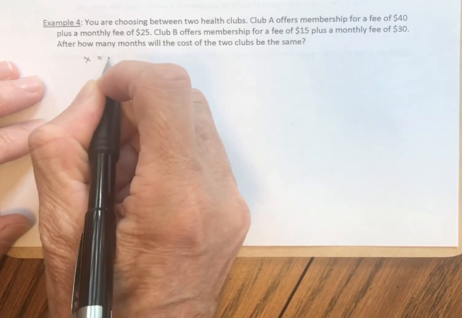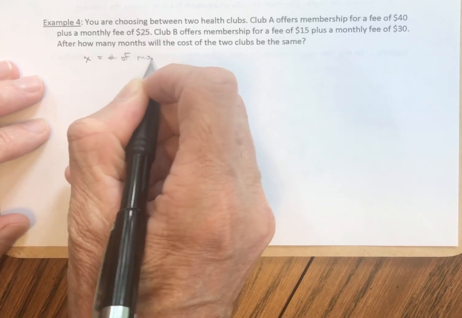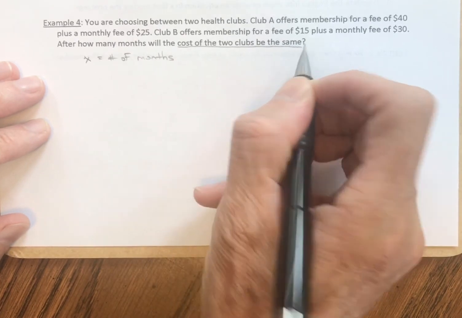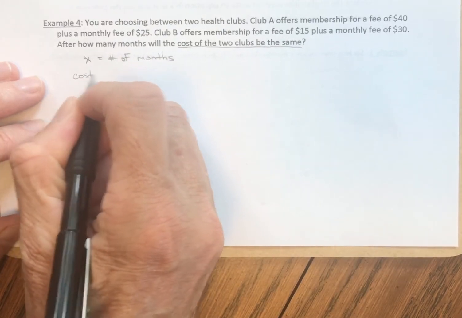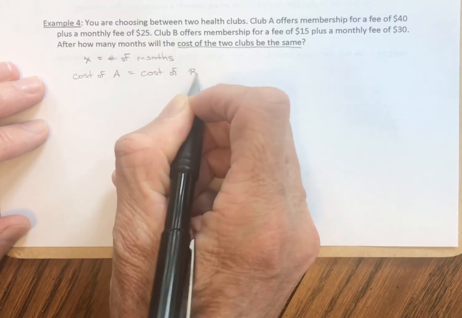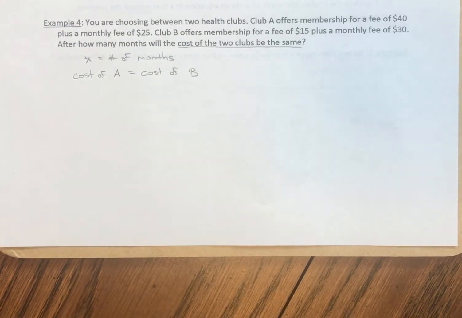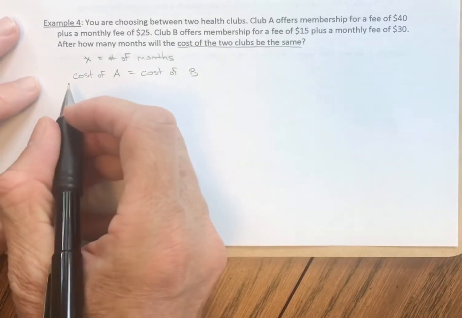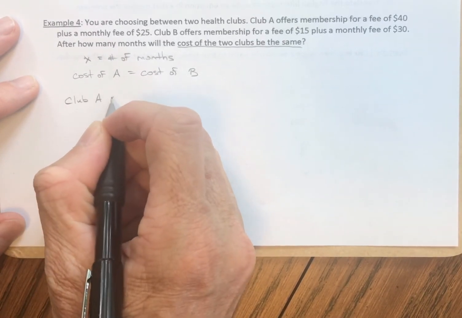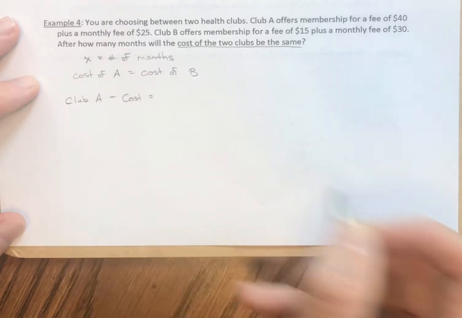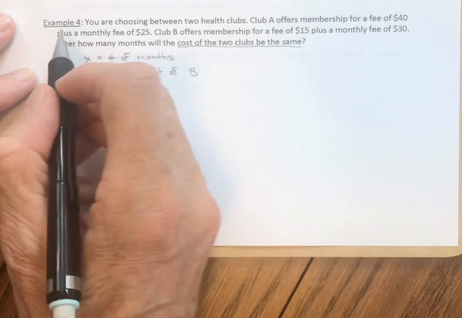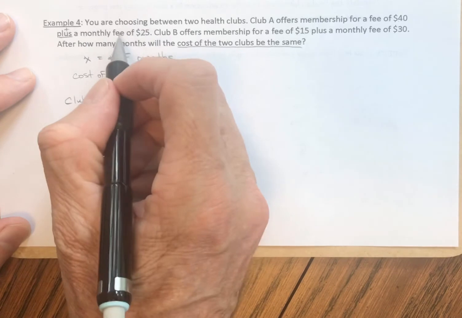Okay, x equals the number of months. That's what we're looking for. How many months? And we want the cost of the two clubs to be the same. So we want the cost of A to equal the cost of B. Okay, well, how do we find the cost? Let's look at Club A. Cost equals... I'll put an arrow to a minus sign. Club A, $40 plus, there's a positive, the monthly fee.